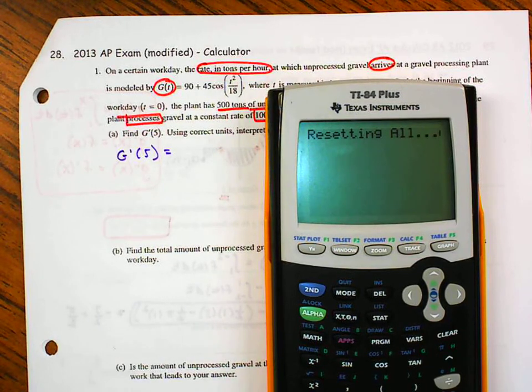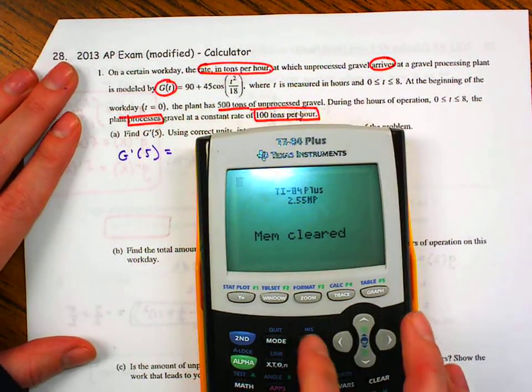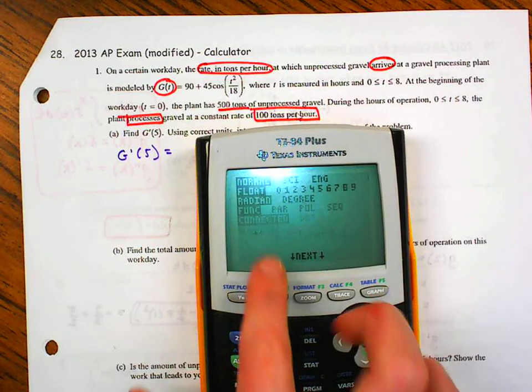Because I reset these calculators regularly, mine will go pretty fast, but if you haven't done it in a long time, it might take your calculator a little bit more time than it takes mine, and that's normal. So there it is, it's all done. So I'm going to go into my y equals now. I'm in radians because when you reset your calculator, you're in radians.